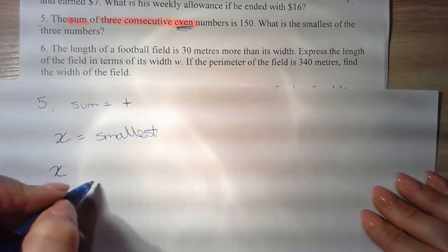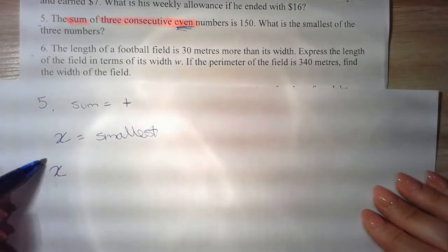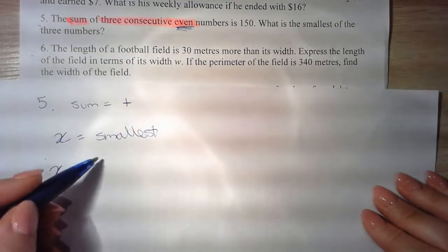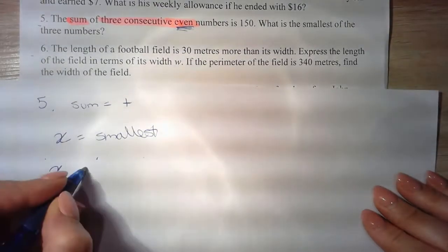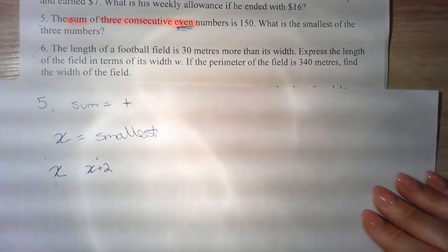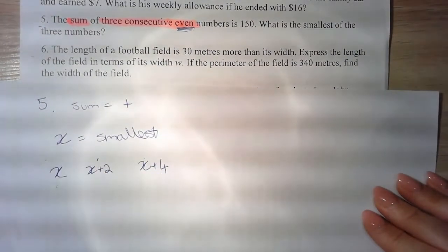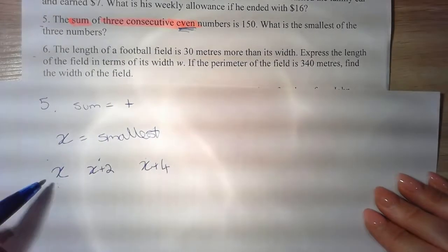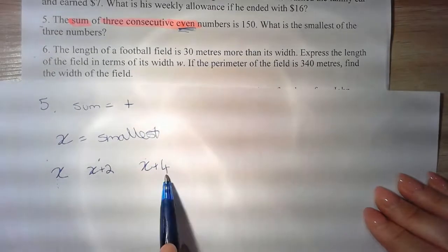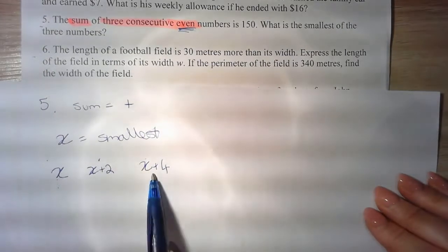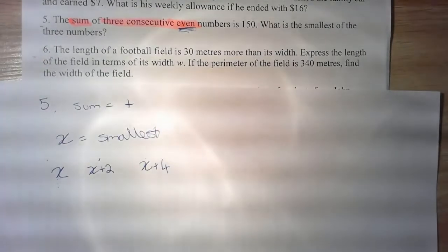Think about the next one in relationship to x. So let's pretend that was 2, the next one's going to be 4, the next one's going to be 6. So we could say 2 plus another 2 is going to be the next number, and then 2 plus another 4 is going to be the next number. And it doesn't matter whether that's 22, 24, 26, because it still works. Those 3 little expressions still work for the 3 different numbers.